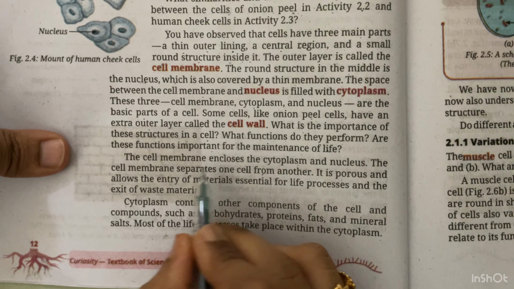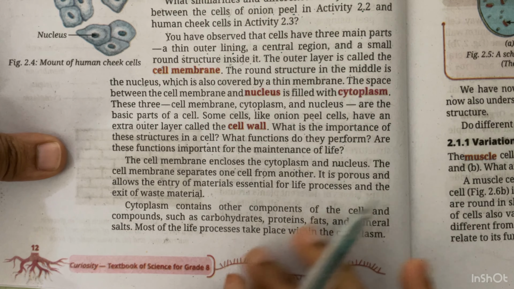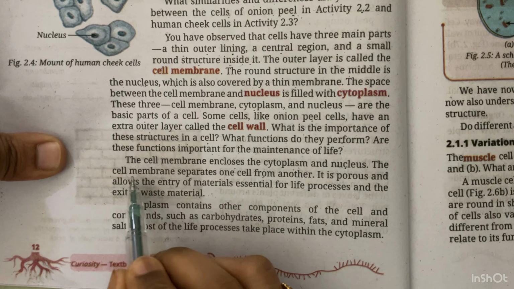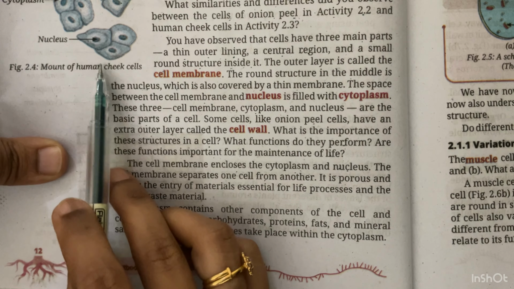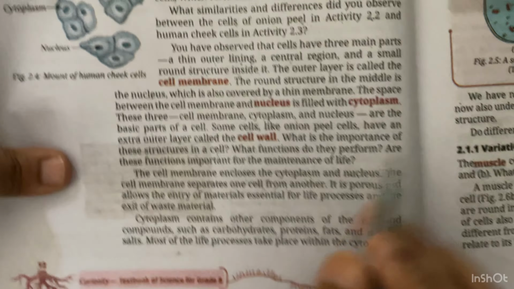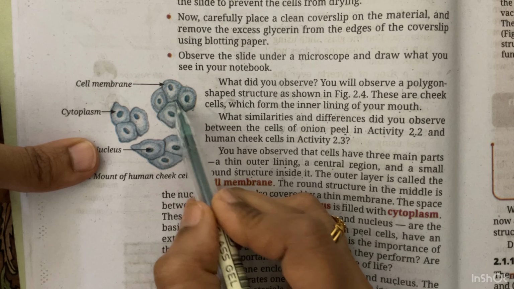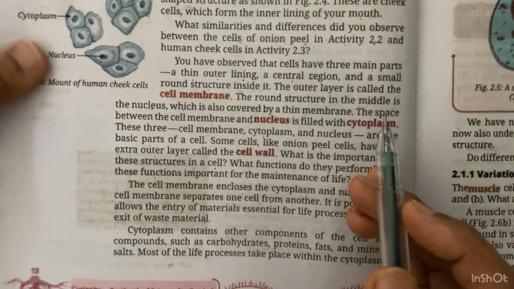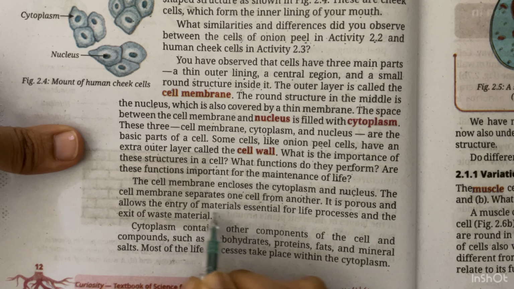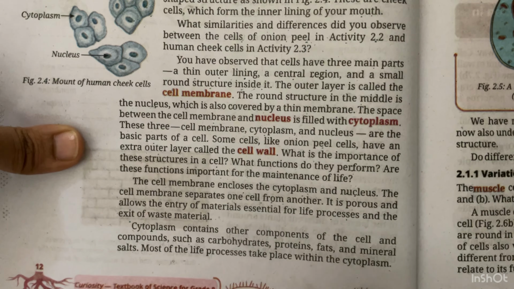Now, the cell membrane encloses the cytoplasm and nucleus. It completely closes the cytoplasm and nucleus, acting like a wall. The cell membrane also separates one cell from another cell. Like this, you can see this is one cell and this is another cell, and they are separated by a cell membrane. It is porous and allows the entry of materials essential for life processes and the exit of waste material.